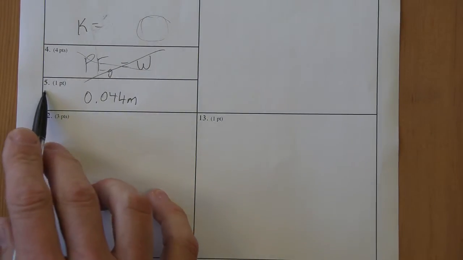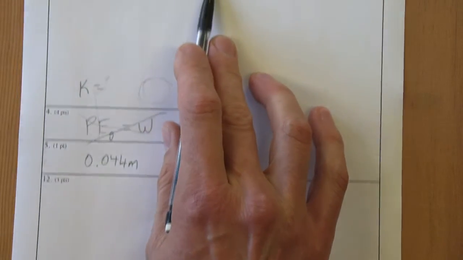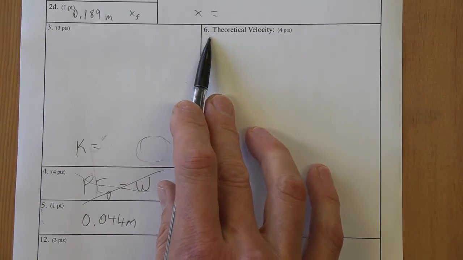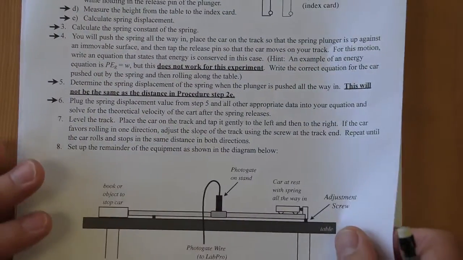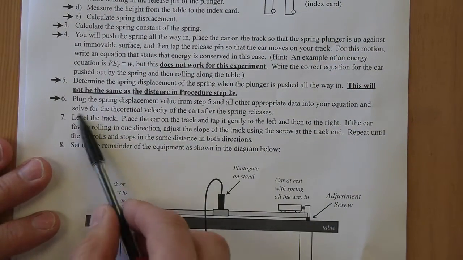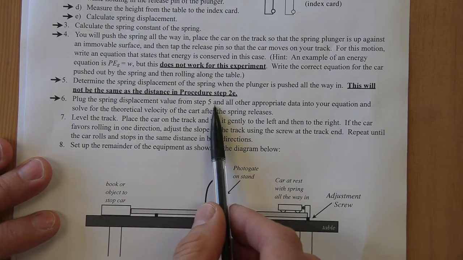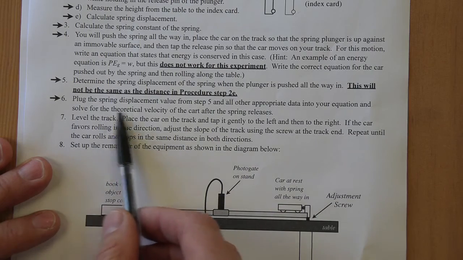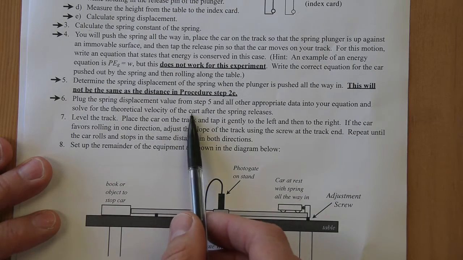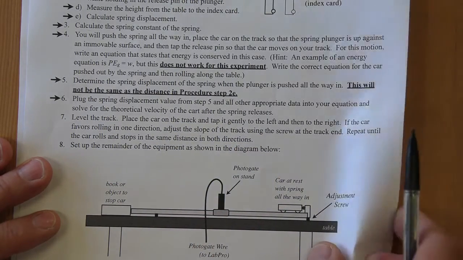Okay, so now we're on to step 6. So what is 6 asking us to do? Well, let's go to our procedure. Plug the spring displacement value from step 5 and all other appropriate data into your equation and solve for the theoretical velocity of the car after the spring releases.